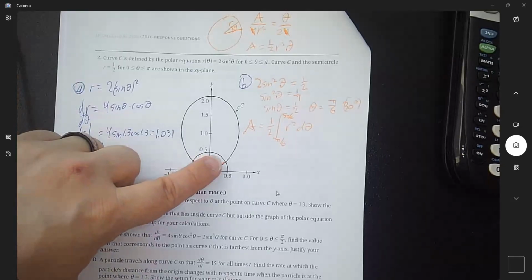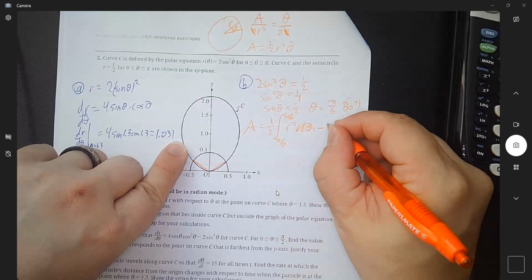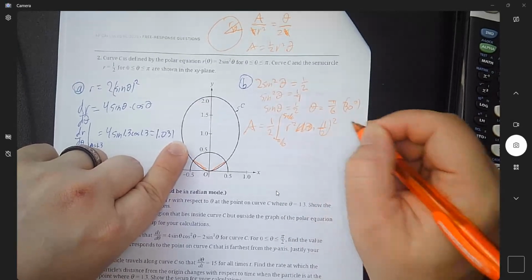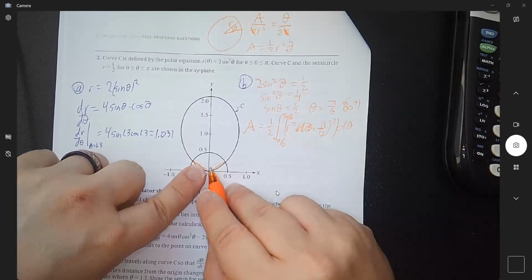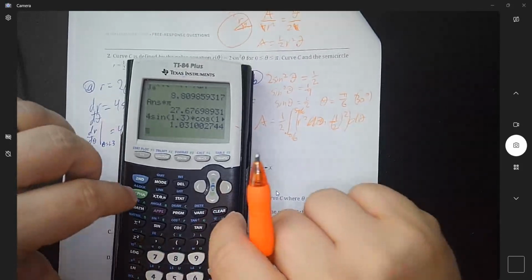Oh, and I have to subtract this actually, so never mind. It's going to be r² minus (1/2)² dθ. So it's this area, r², minus this area, (1/2)². Let's do that really quickly.